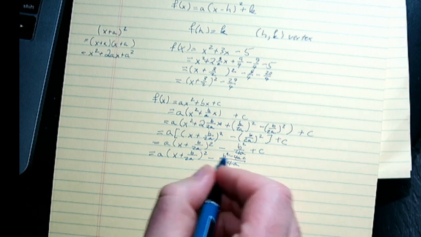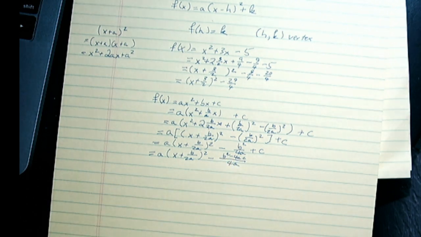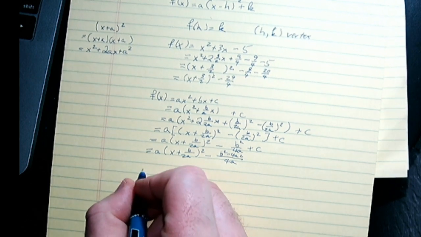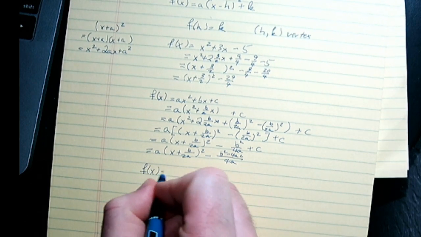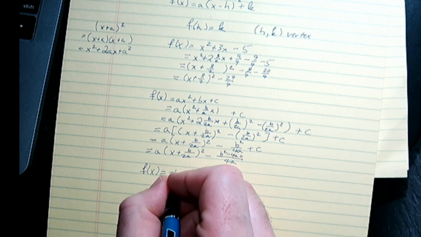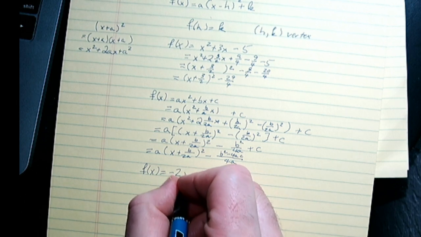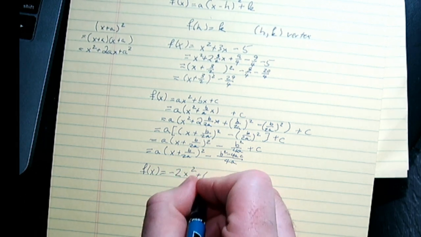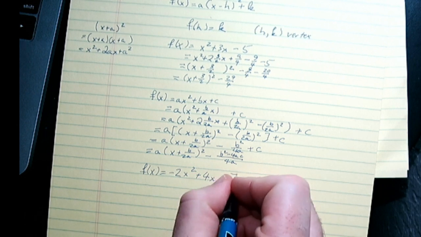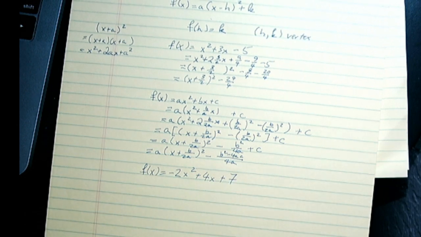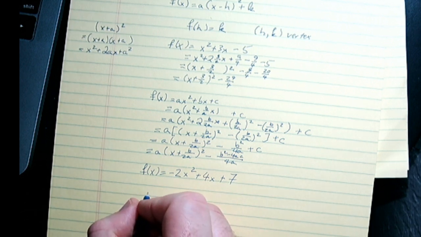This formula is more horrible, but I don't usually need to know it, because once I know where the vertex is, I can just plug it in to see what the actual value of the vertex is. So, for example, if I make up another quadratic function, f of x is equal to, say, minus 2x squared plus 4x plus 7, I say, well, where's the vertex? The vertex must be at minus b over 2a.